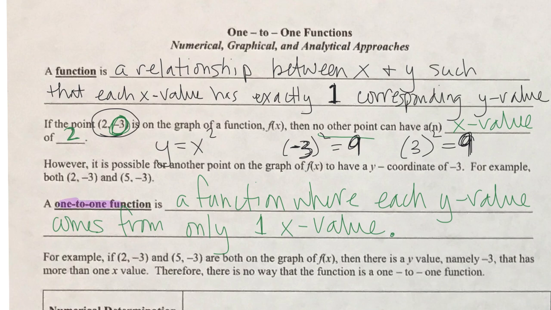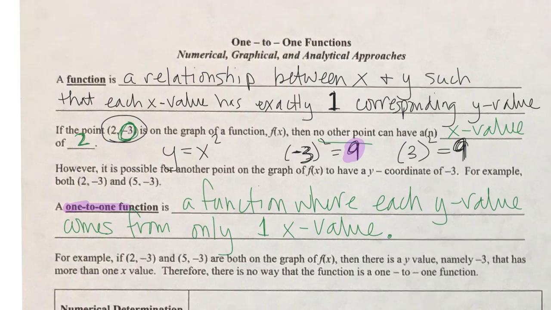Okay? For every y value you get in a one-to-one function, it came from exactly only one x value. You can't get the same y value from 2 different x's if your function is one-to-one.